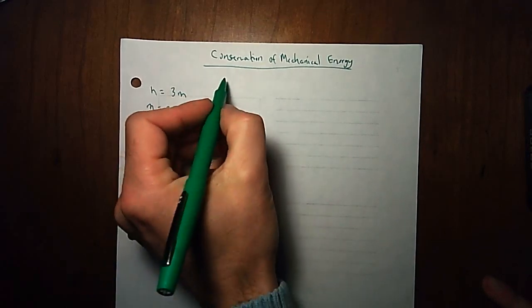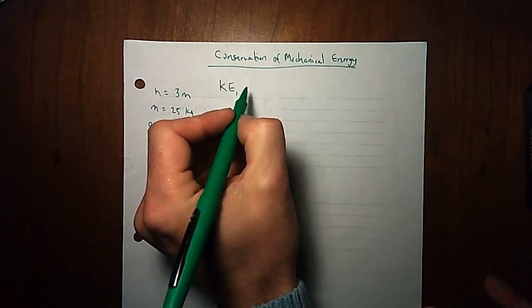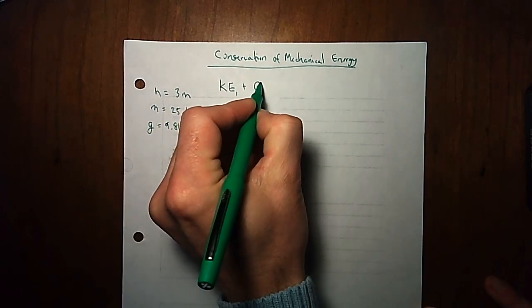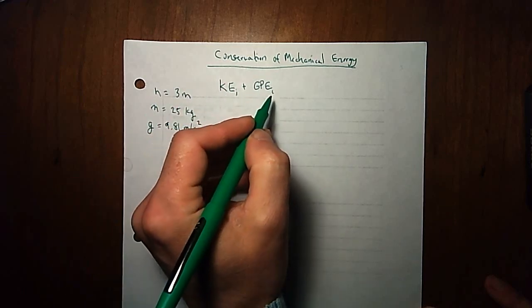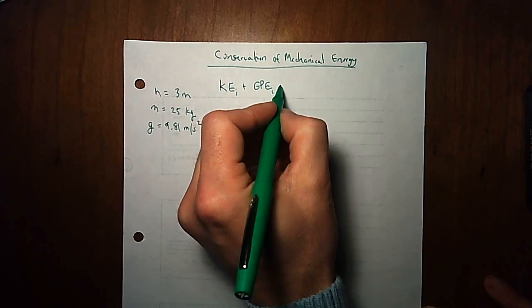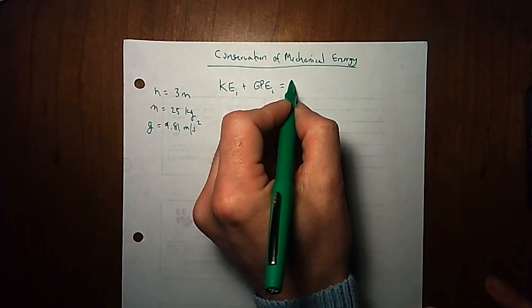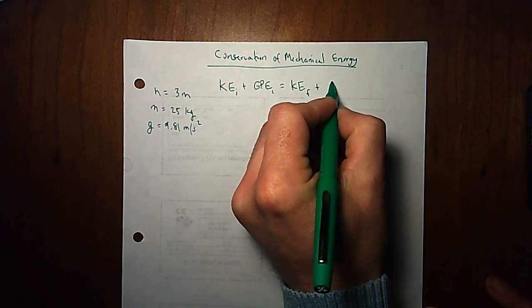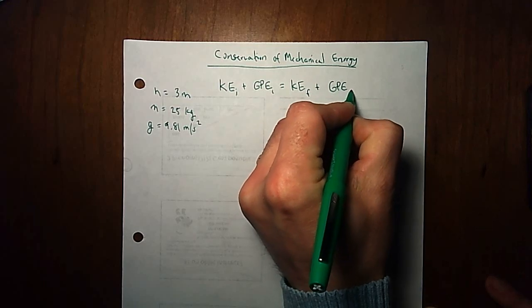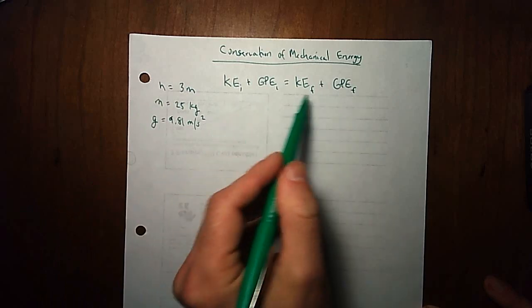So now remember that the formula for conservation of energy is the initial kinetic energy plus the initial potential energy, which in this case, of course, is going to be gravitational potential energy because she's falling. She's essentially falling down a slide. That is equal to the final kinetic energy plus the final GPE. So again, not much information, so how is this all going to work out?